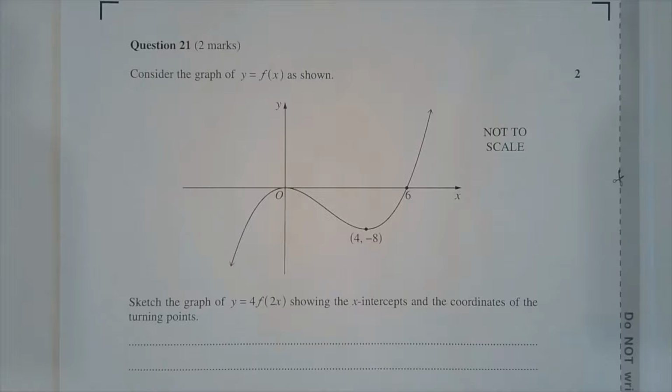Question 21. Consider the graph of y equals f of x as shown. Sketch the graph of y equals 4 f of 2x, showing the x-intercepts and the coordinates of the turning points.